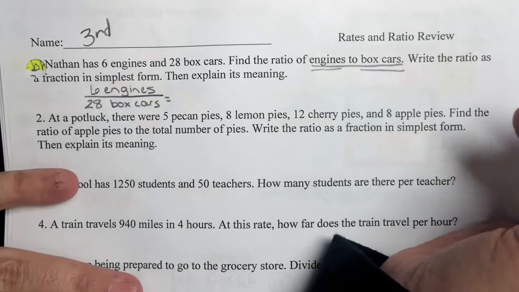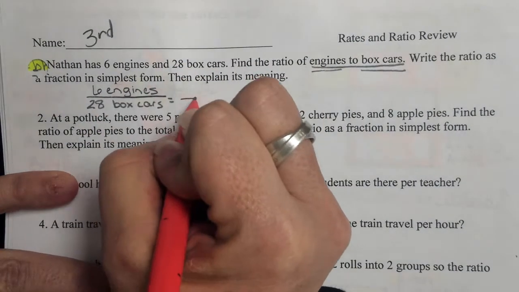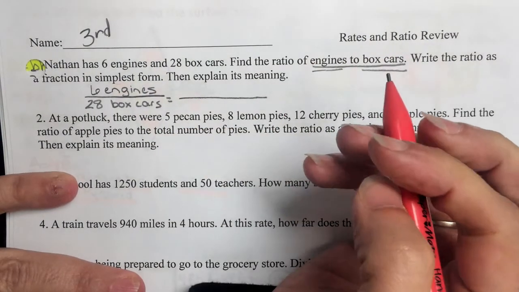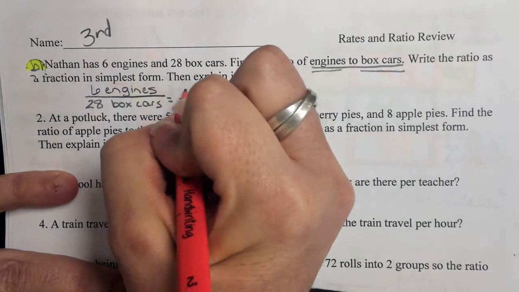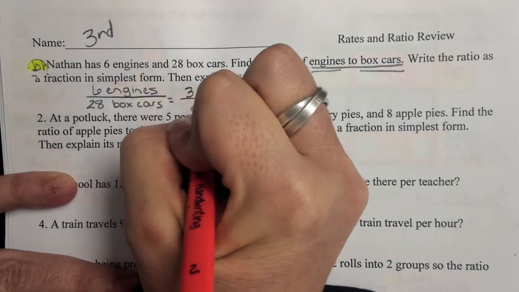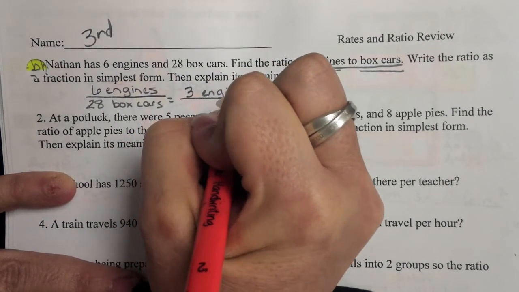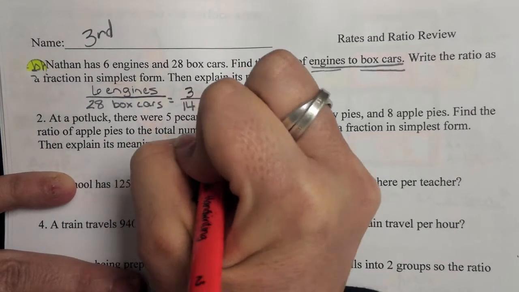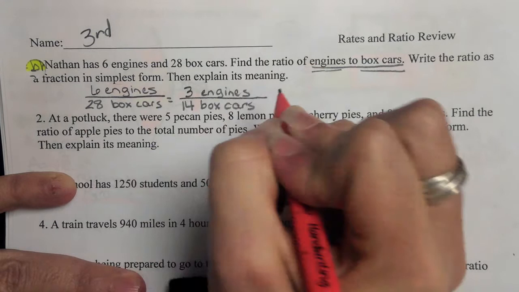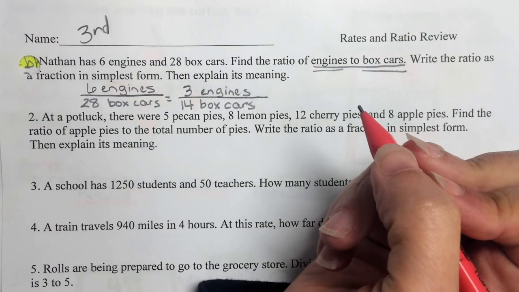Now, the second step, they ask us to put it in simplest form. If I simplify 6/28, it'll simplify by 2 to give me 3 engines to 14 boxcars. Now, explaining its meaning.